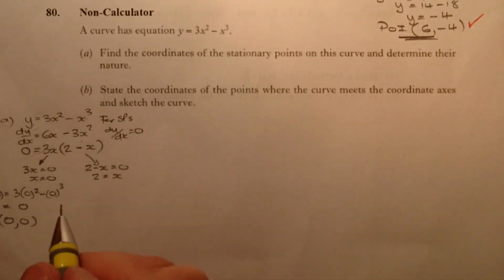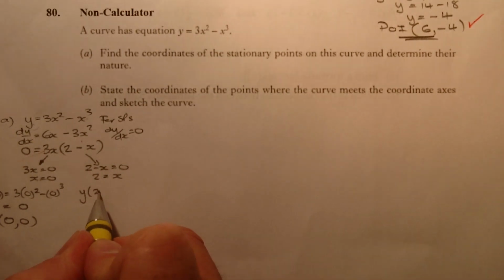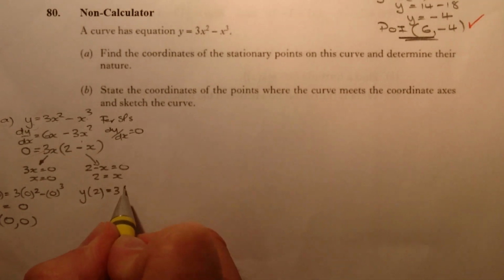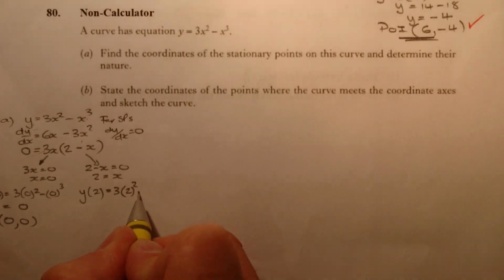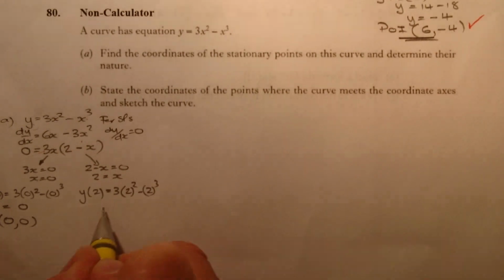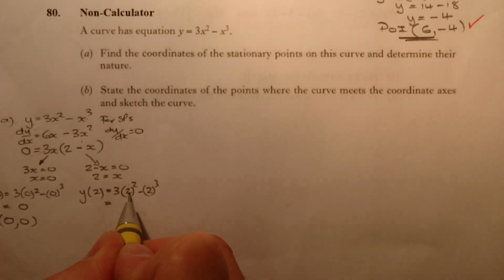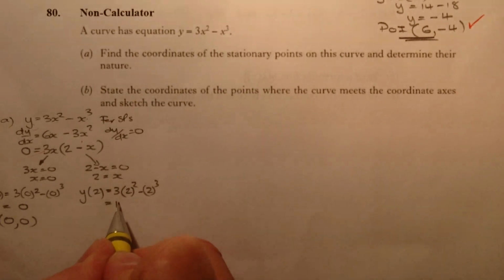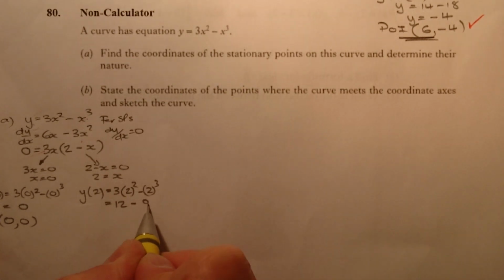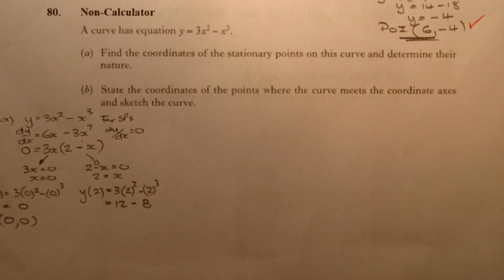From this point here, when x is equal to 2 and I substitute that into the equation, if I square that, it gives me 4. 4 times 3 gives me 12. I'm going to subtract from that 2 cubed, which is 8, and what I should get is an answer of 4.